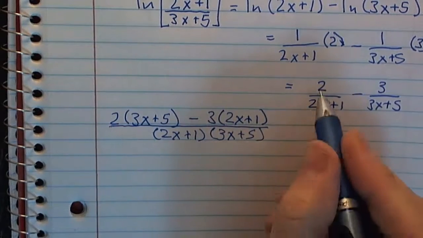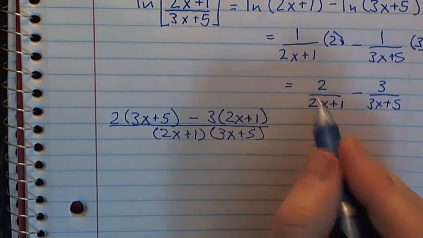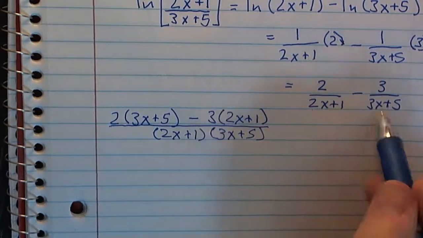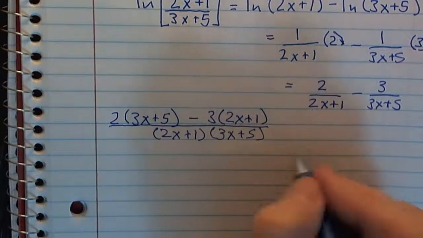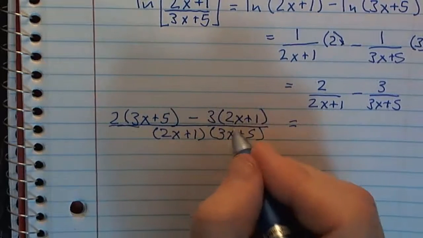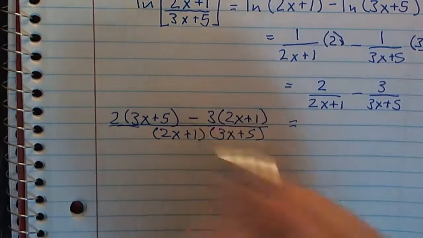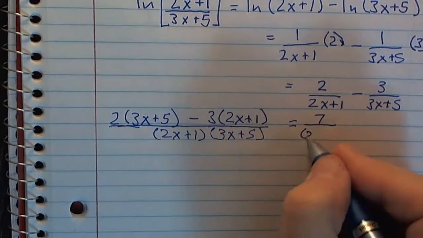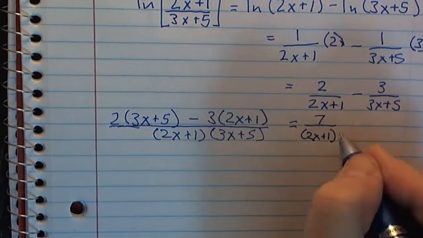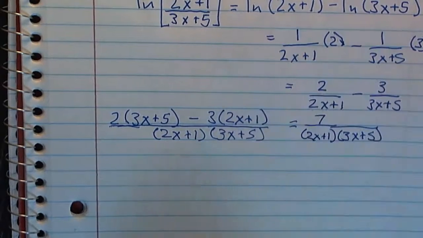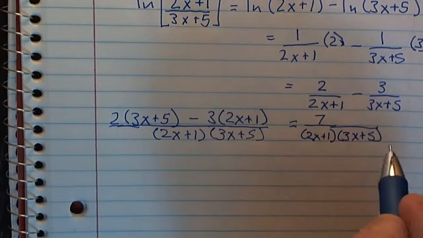Then we just combine the numerators. So let's see what we've got here. We've got 6x minus 6x, 10 minus 3, that's 7 over 2x plus 1 times 3x plus 5. And there we have it. There's our derivative right there.